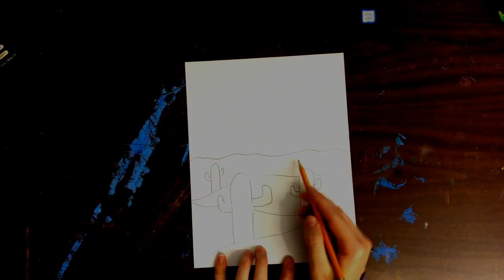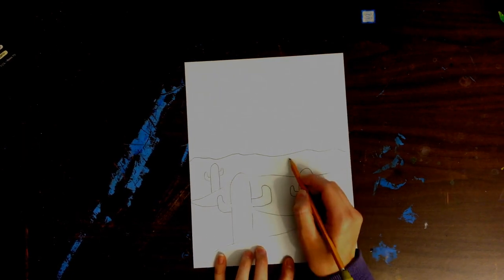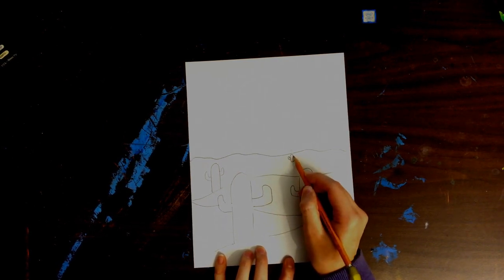Okay, and then we can add one more maybe over here, but this one's gonna be way uphill, way up here by this line, but I'm gonna make it real small. To give the idea that it's way back here in the distance. Like that. And then just look and see if you think it needs a little bit more, if it looks a little too perfect, a little too even.